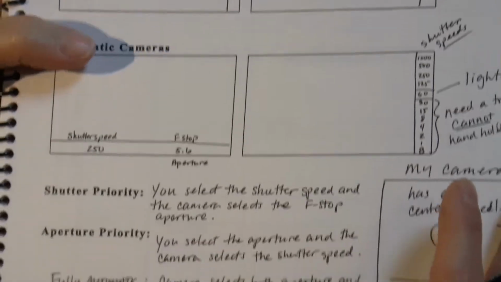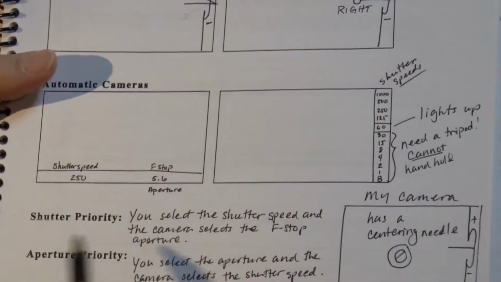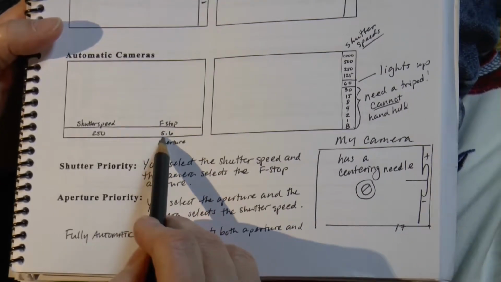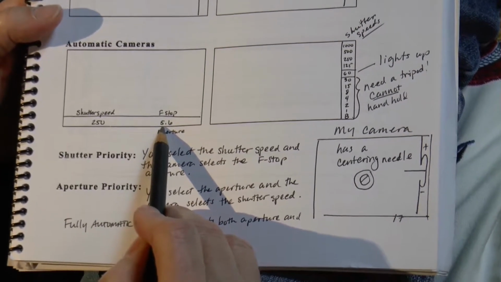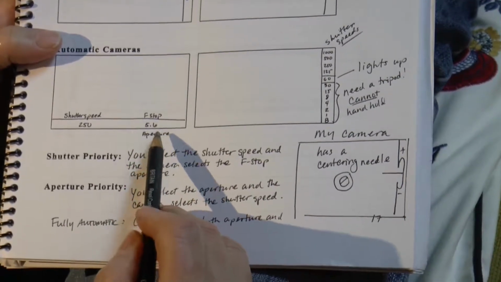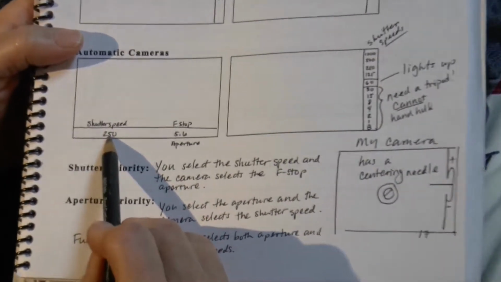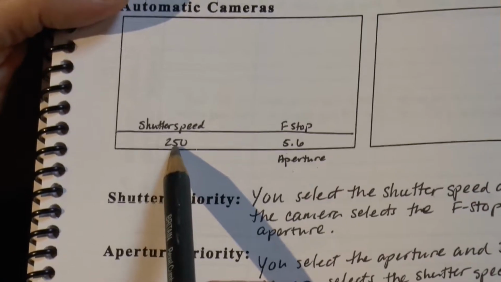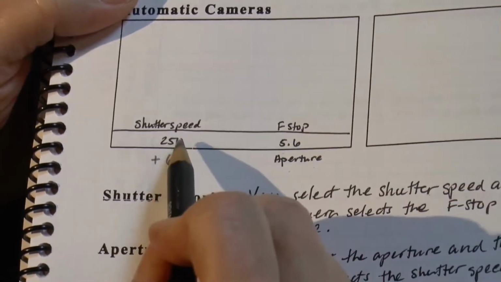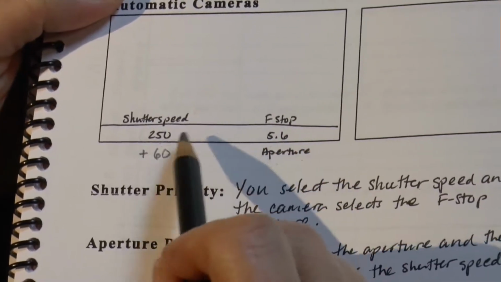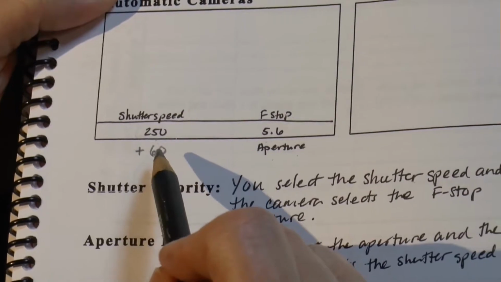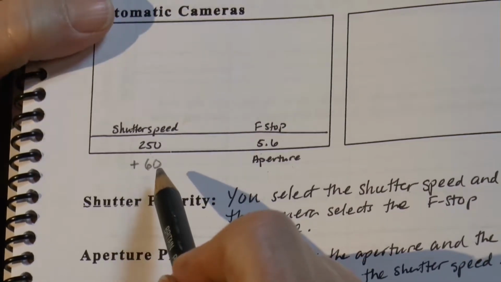Now sometimes on an automatic camera, it's going to show you your shutter speed here and your f-stop here, and it might set both of them if it's a completely automatic camera. The f-stop is the aperture, the hole in the lens. Well, you know that your shutter speed has to be a higher number than 60. So if this is less than 60, then you need to change your f-stop so that it will give you a number higher than 60. Otherwise, you're going to get blur.